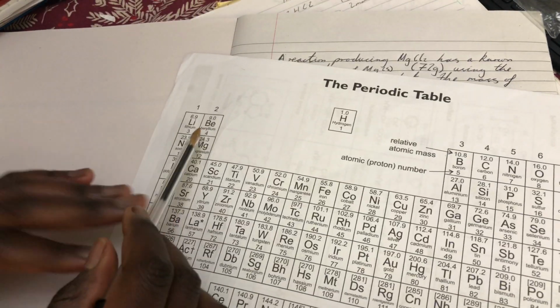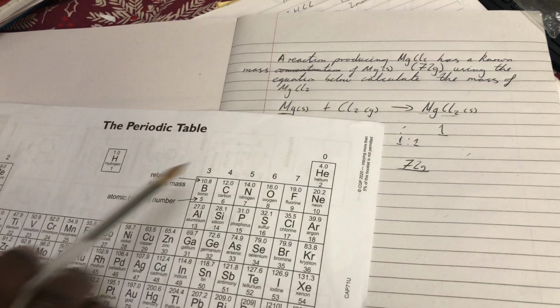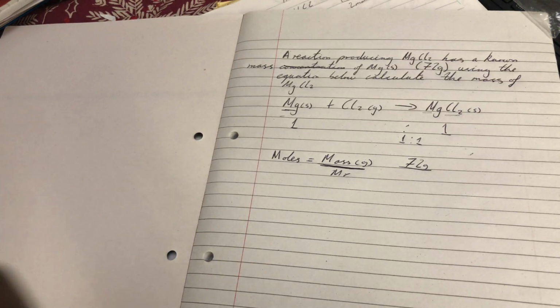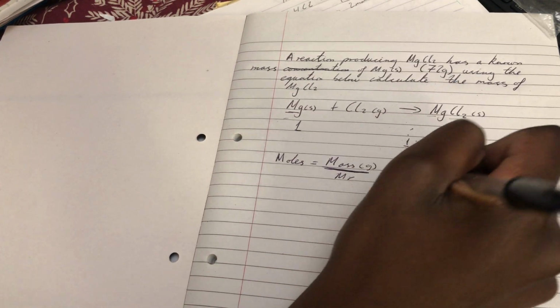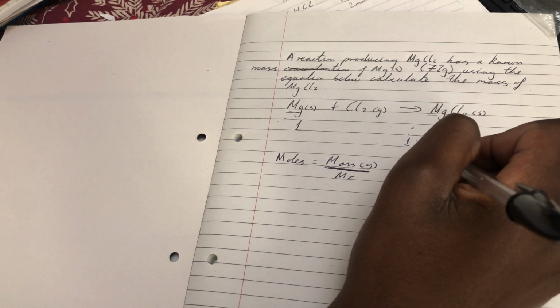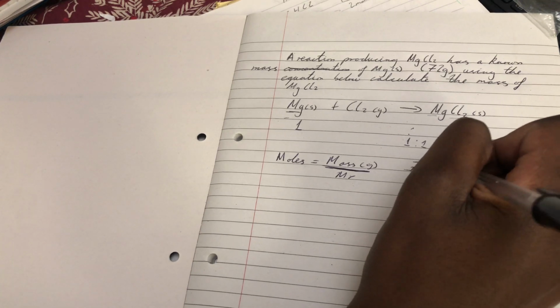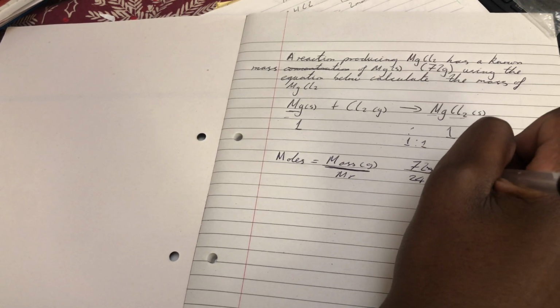Magnesium's in group 2, just underneath beryllium, and has 24.3, but you can round that down to 24 for AS. So 72 over 24, that's equal to 3. So therefore we have 3 moles.